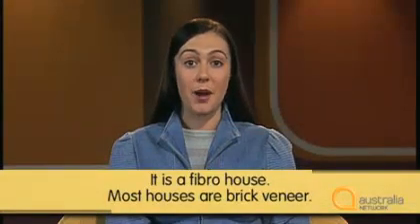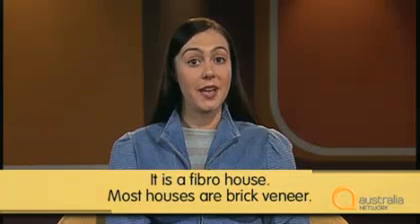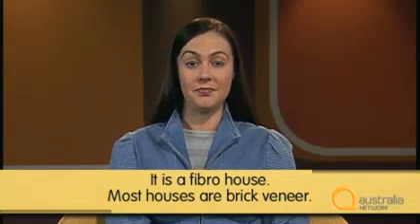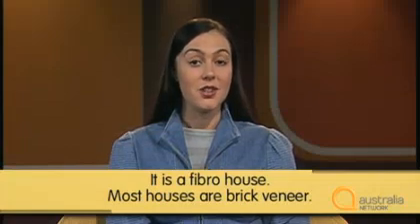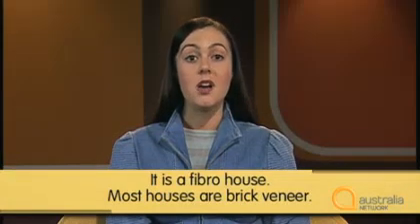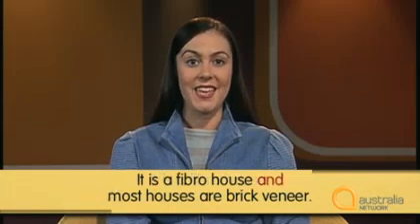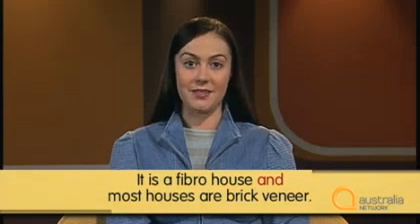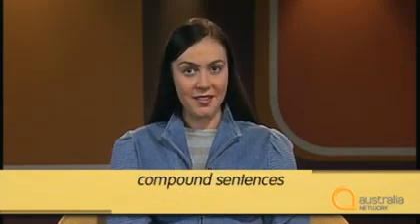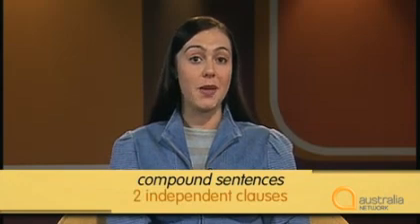It's a fibro house, and most houses are brick veneer. It is a fibro house. Most houses are brick veneer. These are 2 simple sentences. They can be linked together to form a longer sentence called a compound sentence. It is a fibro house, and most houses are brick veneer. Compound sentences have 2 independent clauses, 2 clauses that can be separate sentences.